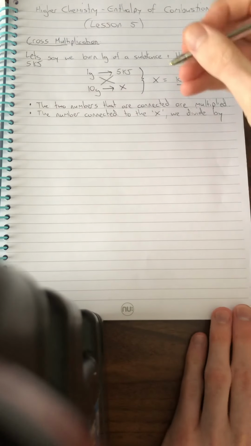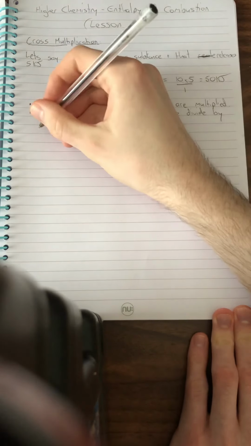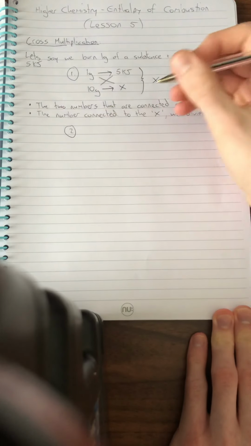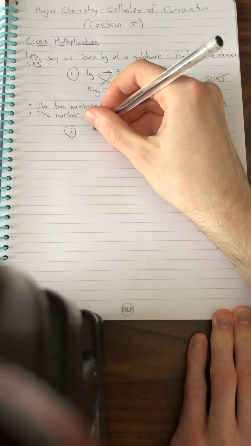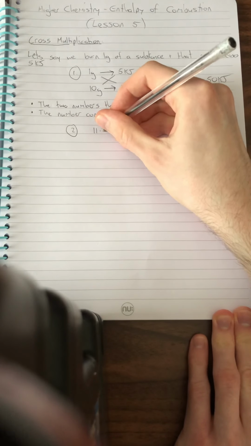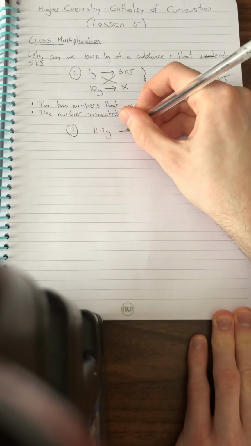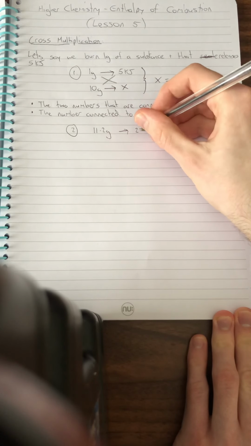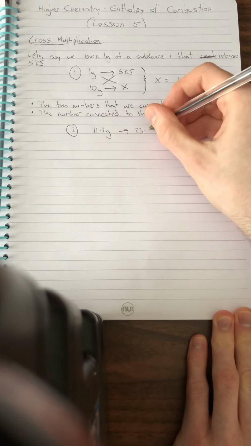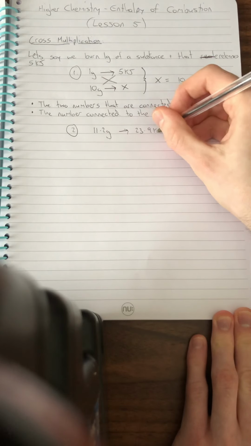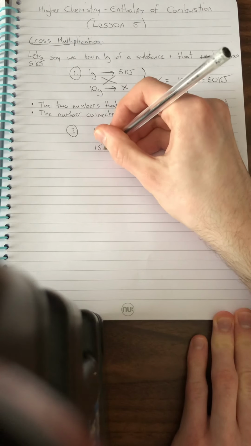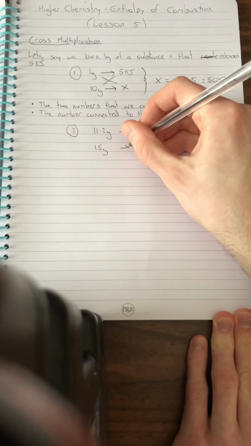So for example, if we call that example 1, example 2, let's just say 11.2 grams gives us, say, 23.9 kilojoules, and we wanted to find out how much 15 grams gave us.